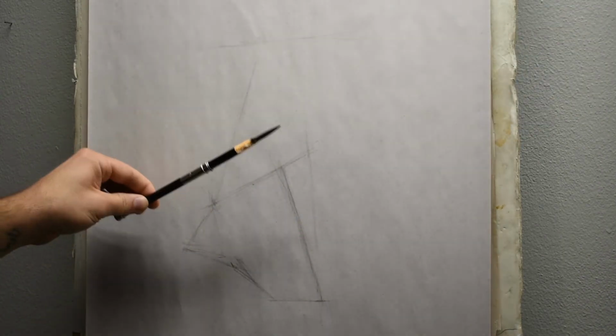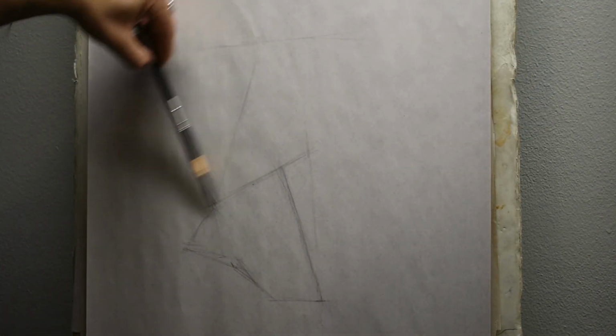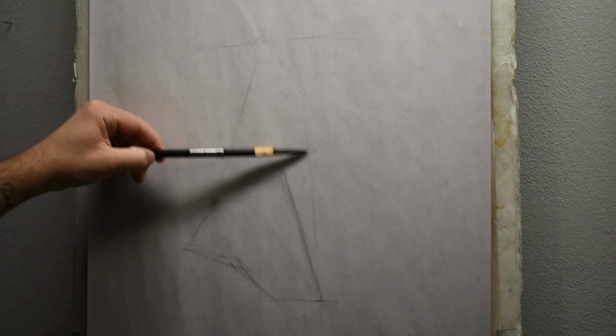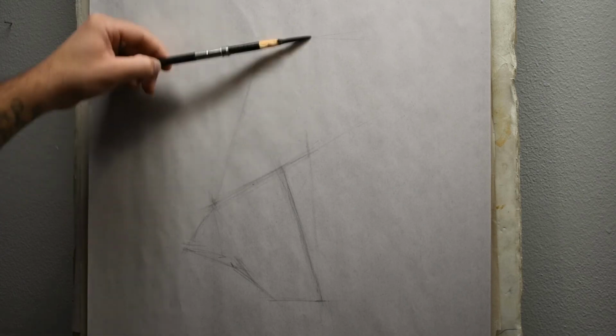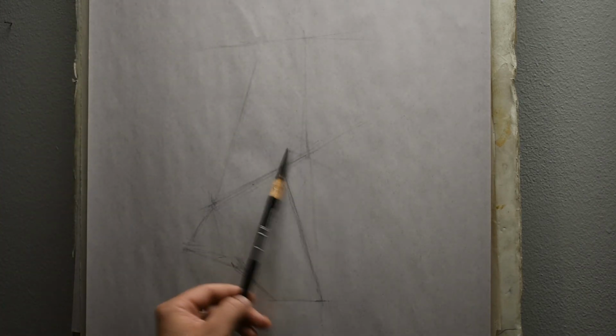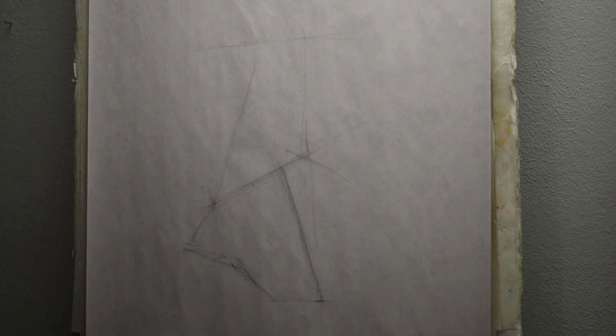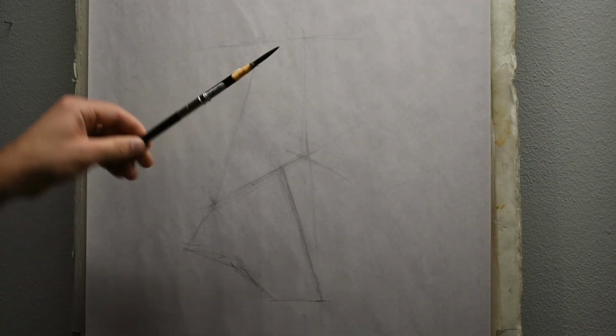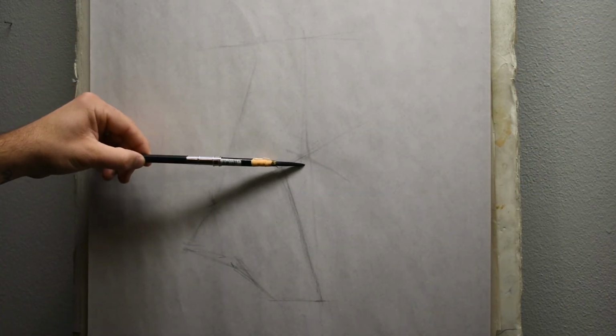So if I follow this angle of the knuckles through, just carry it through, I'm seeing that it lines up pretty close to where the wrist emanates from the thumb. It's not perfect, but it's close.